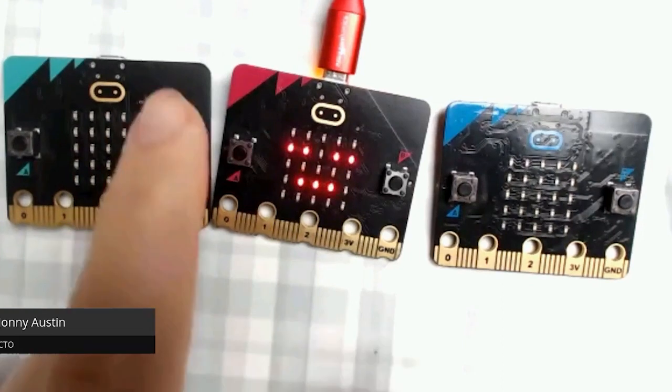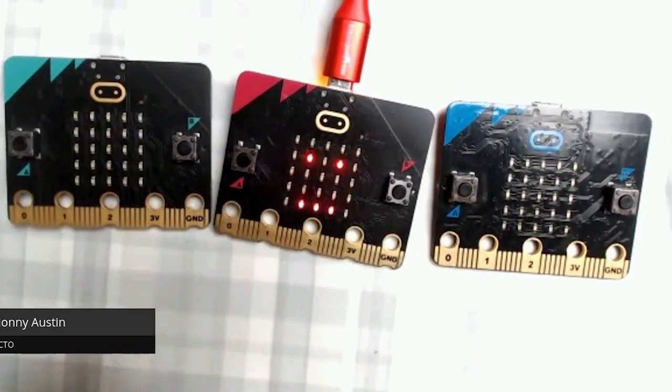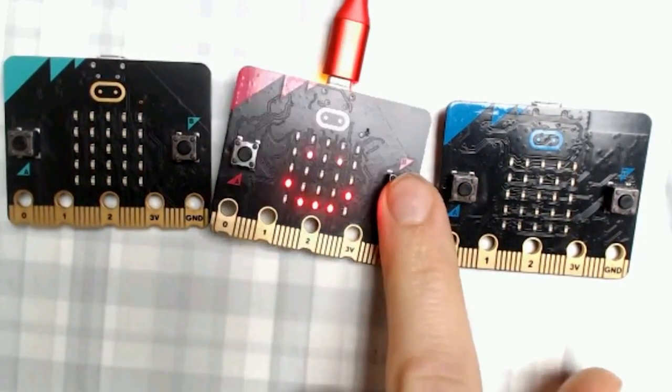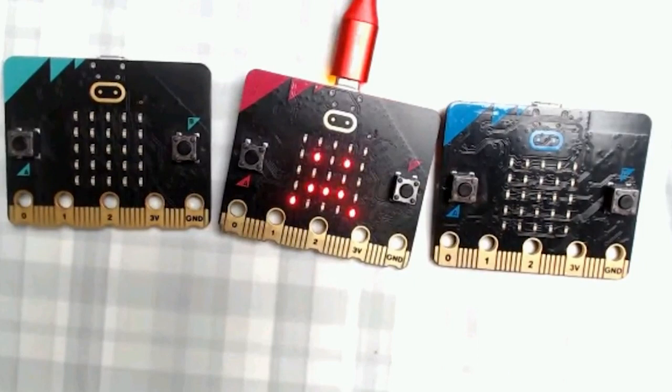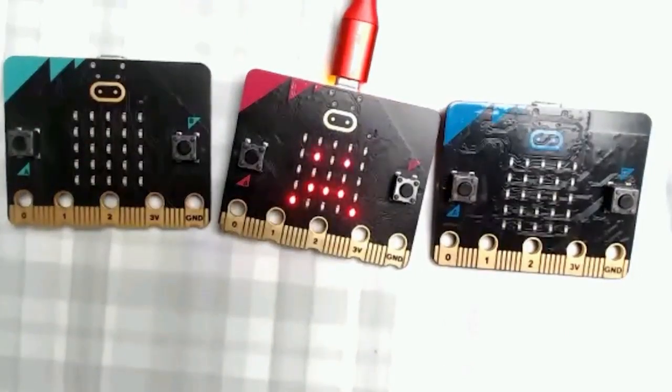So you hear the yawn sound. If I push button A, you should see happy and hear a happy sound. If I push button B, we're going to hear a sad sound. Oh, poor microbit. So those are our very, very simple sounds, and you can play around a lot with these, but they help people build character and emotion into their robots or creations with microbit.